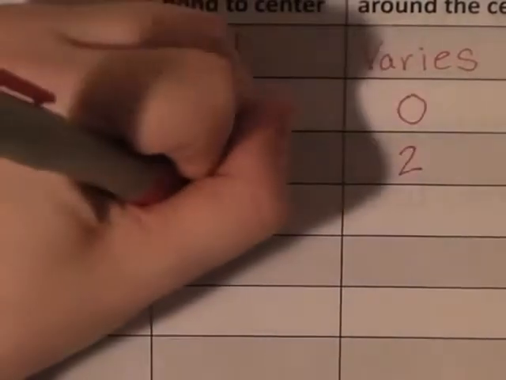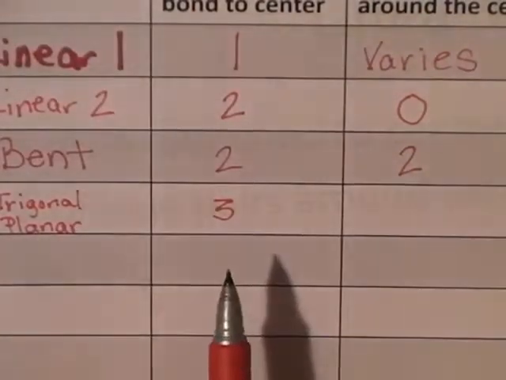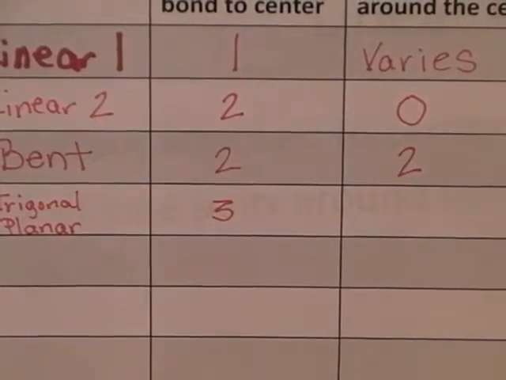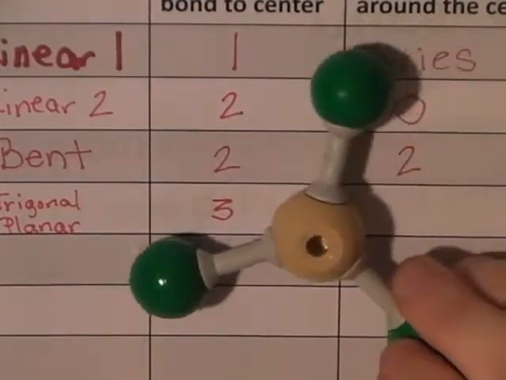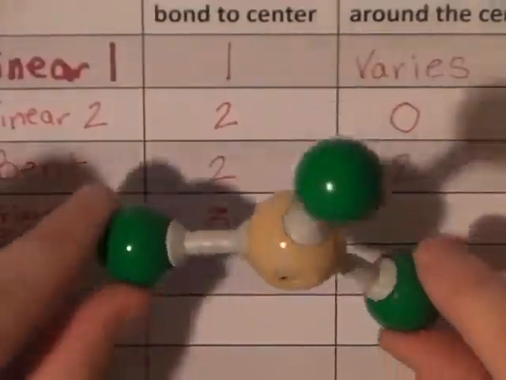Hopefully you guys are saying 3. So it actually is telling us by having the name trigonal planar, it's got 3 atoms bonded to its center, and it looks something like this. All right, notice it's completely flat with the paper.